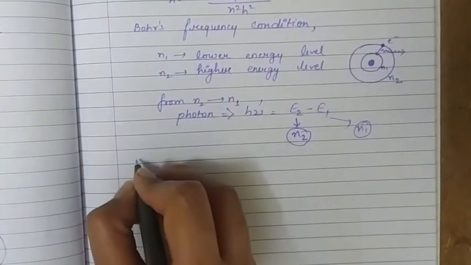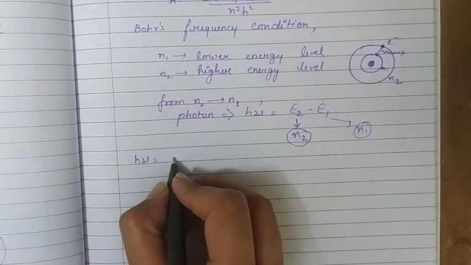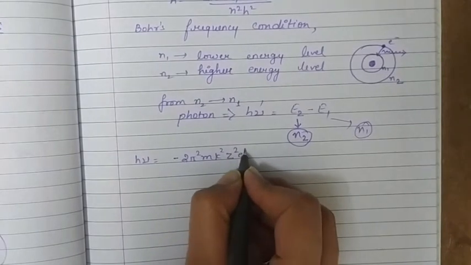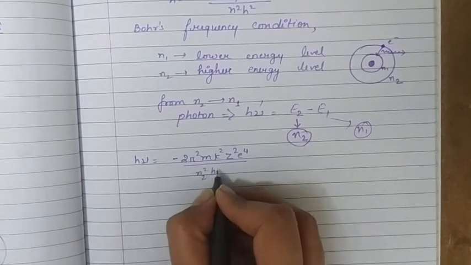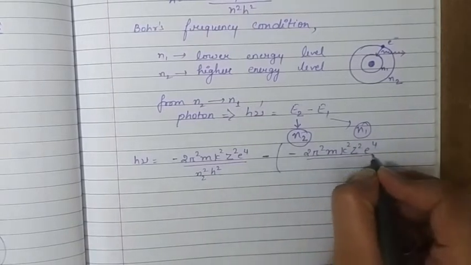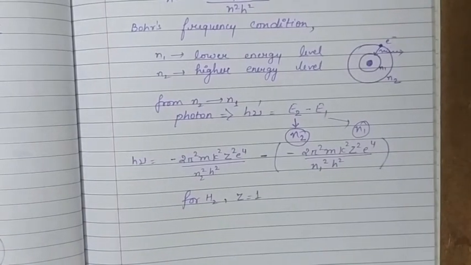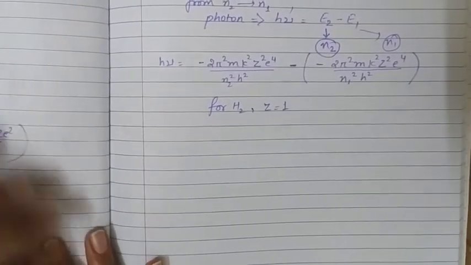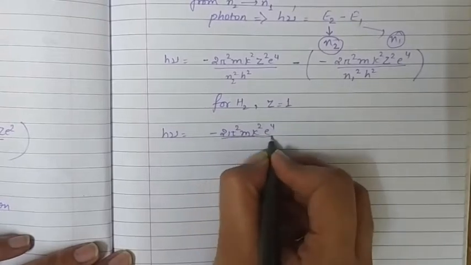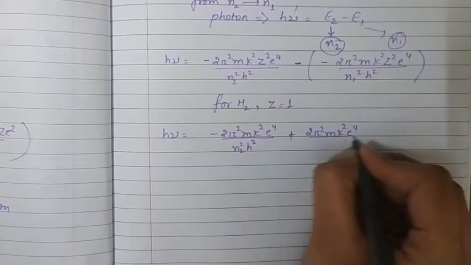So we can write h nu is equal to E2, which corresponds to the energy of orbit n2. So we can write this En2 is equal to minus 2 pi square m k square z square e4 upon n2 square h square, and again minus 2 pi square m k square z square e4 upon n1 square h square. Now in the case of hydrogen, z is equal to 1, so we put z equal to 1 in this formula, and we get h nu is equal to minus 2 pi square m k square e4 upon n2 square h square, and this minus minus plus, 2 pi square m k square e4 upon n1 square h square.